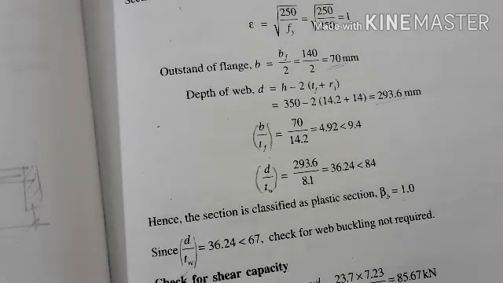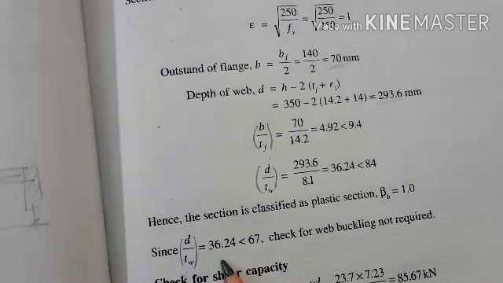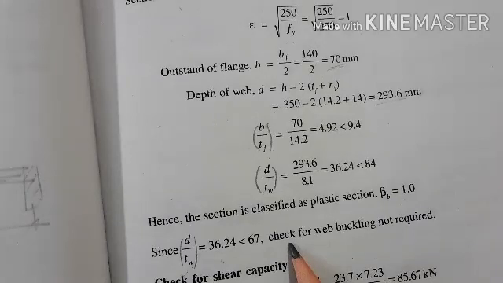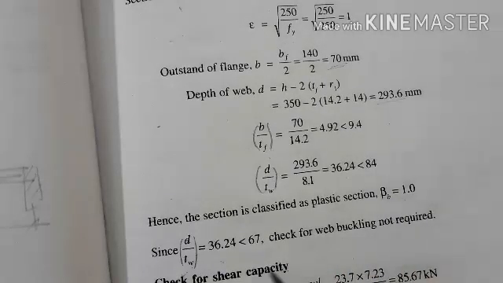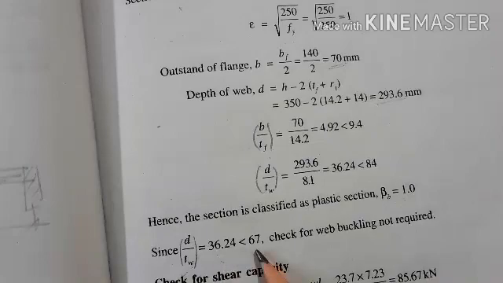As per the code, the limit for web buckling check is 67 epsilon. If this ratio comes out to be less than 67 epsilon, we need not check for buckling. If the ratio is more than 67 epsilon, we have to check for the web buckling. In this case it is less than 67 epsilon, hence check for web buckling is not required.